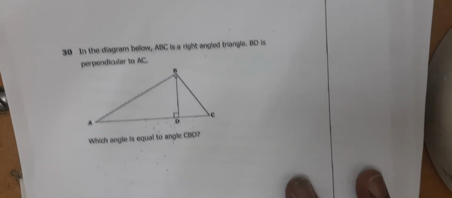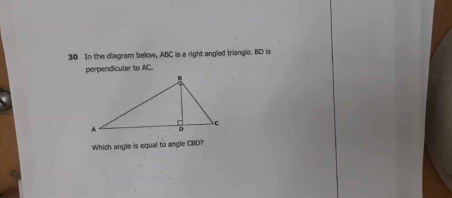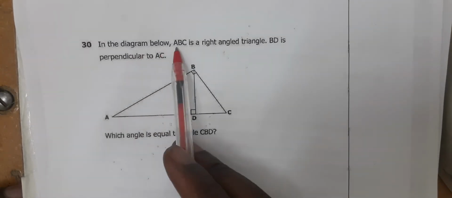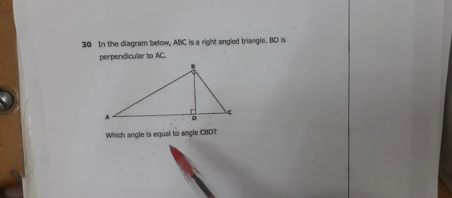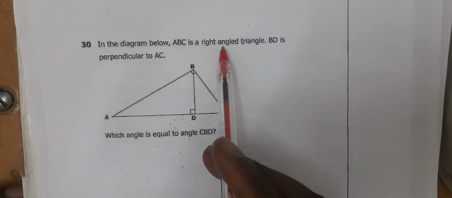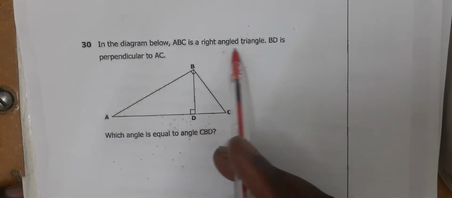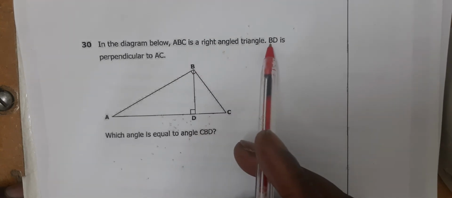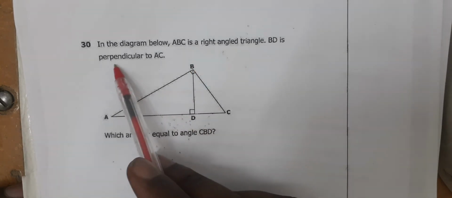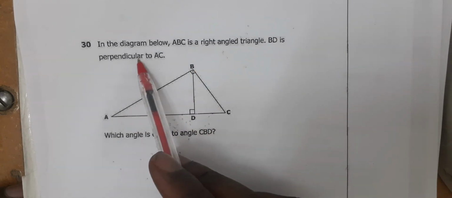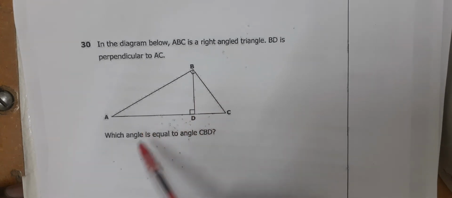Then we come to this one, where we're saying in the diagram below, ABC is a right angled triangle. BD is perpendicular to AC.